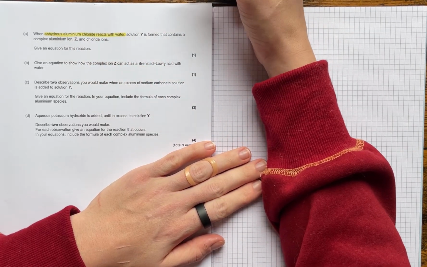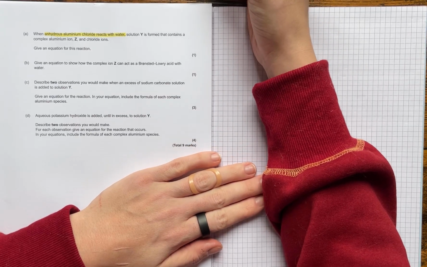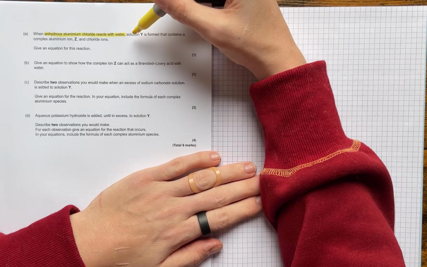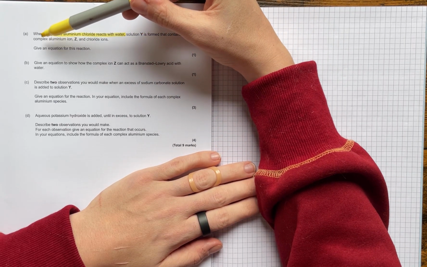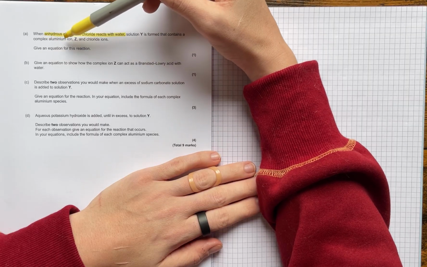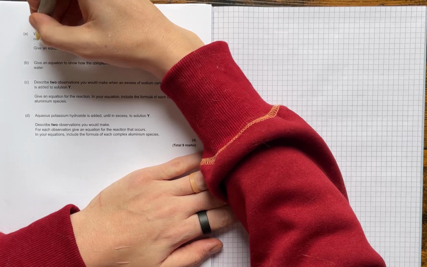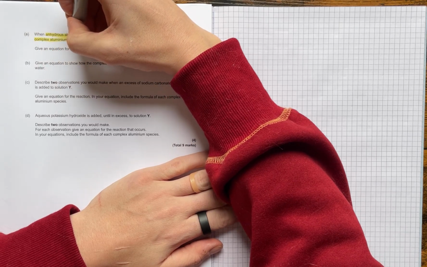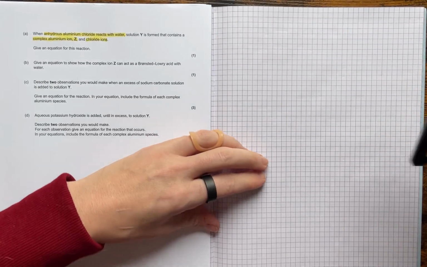So for part A, we've got anhydrous aluminium chloride reacting with water, and that is how we are going to generate our hex aqua aluminium complex ion, which is part of solution Y, and then specifically it says that it contains a complex aluminium ion Z and chloride ions. So got to write an equation for this first and foremost, so that's where we'll start.